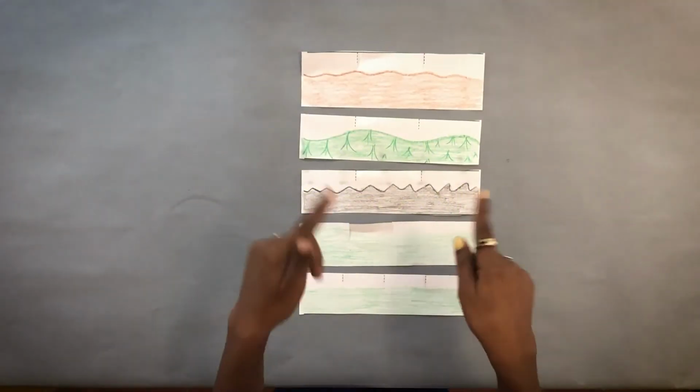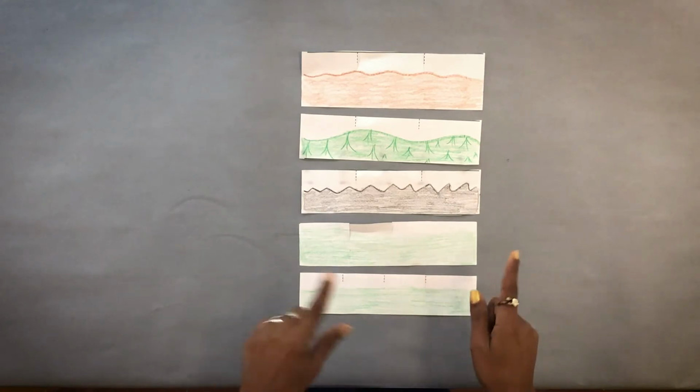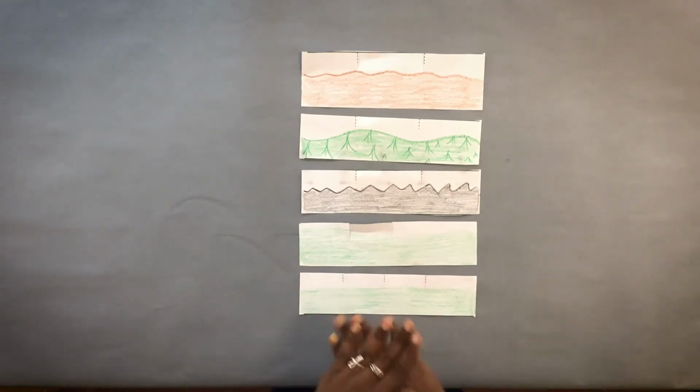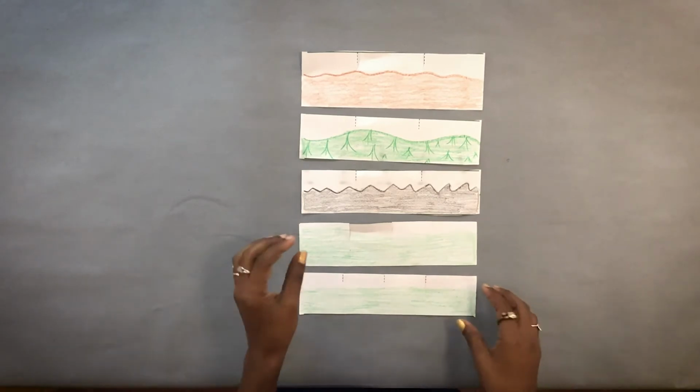So after you have cut out your pop-up template, we are going to assemble them. Again, you can color these. They're optional if you would like a more vivid template, but you could also leave them plain.